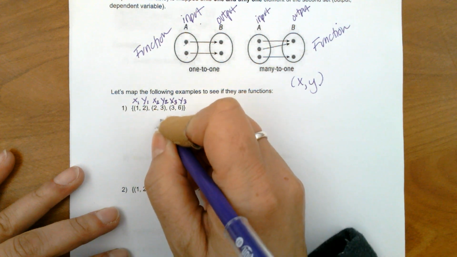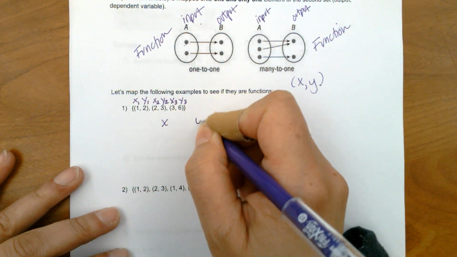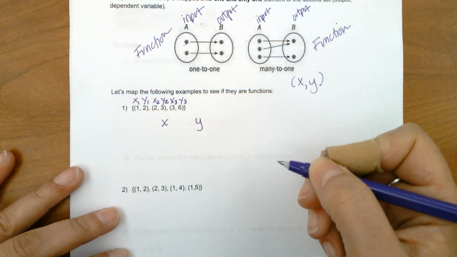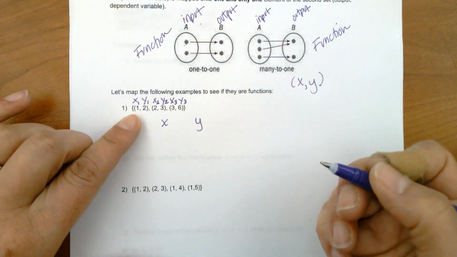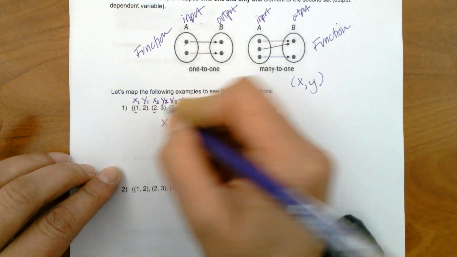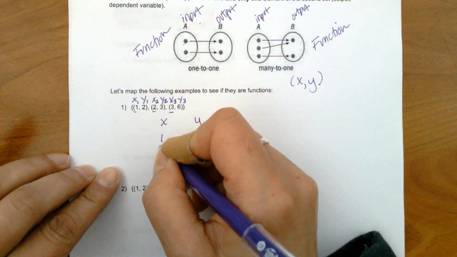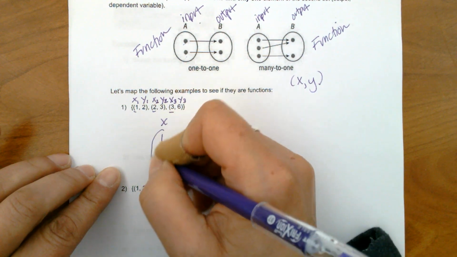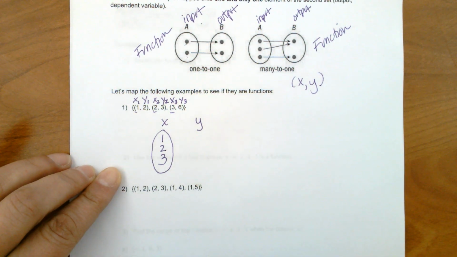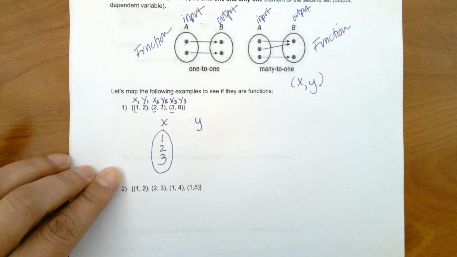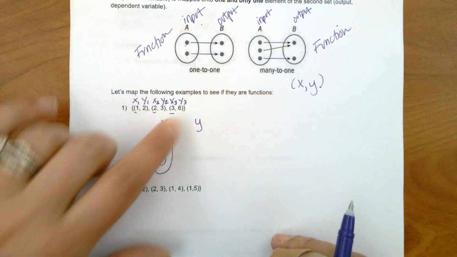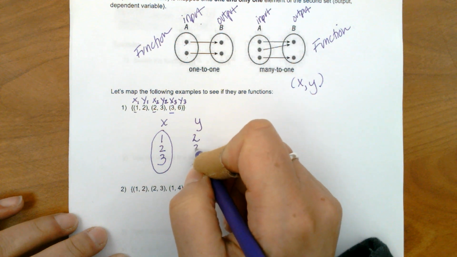Now, when we make our map, instead of A and B, we're just going to have X and Y. In X, we're going to look at all of these first numbers, 1, 2, and 3, and put them in order, 1, 2, and 3, and draw a circle around it. Then we're going to look at all of our Y values, our second values. We have 2, 3, and 6. Those are also in order, which is great.